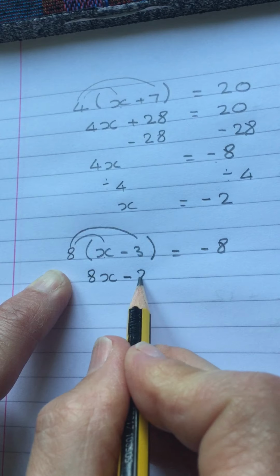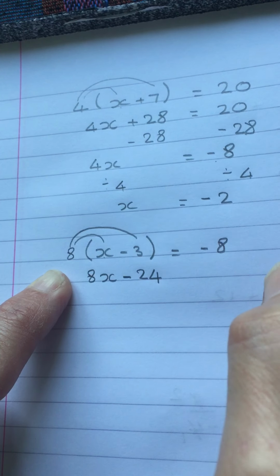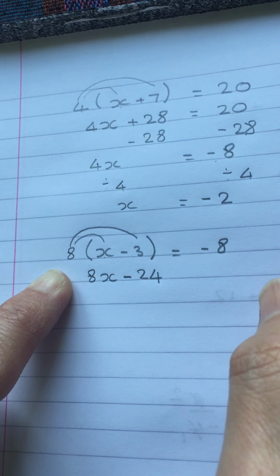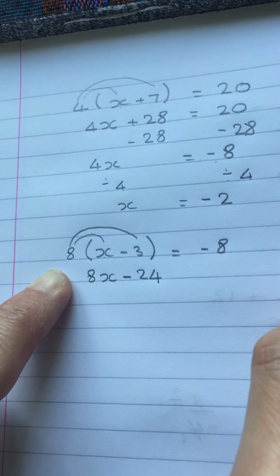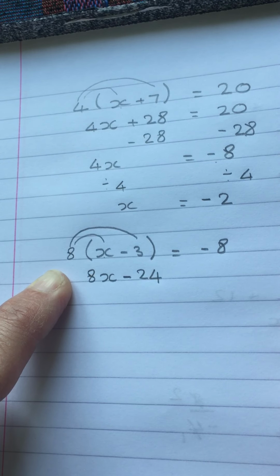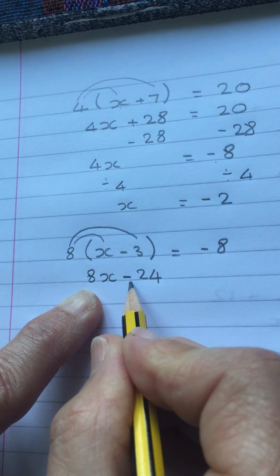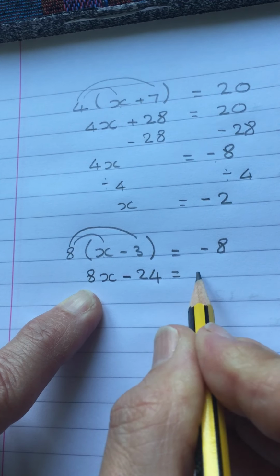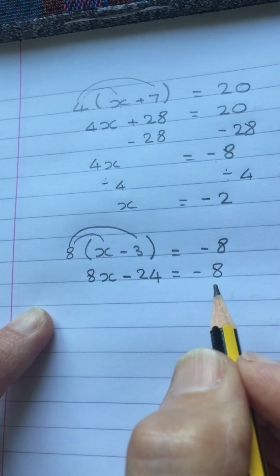3 8s are 24, so it's negative 24, because remember, a positive times a negative equals a negative. A negative times a negative equals a positive. When the signs are the same and you multiply them, they become positive. When the signs are different and you multiply them, they become negative. So 8x minus 24 equals minus 8.